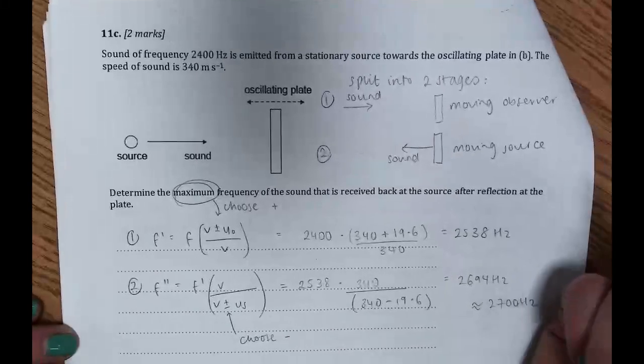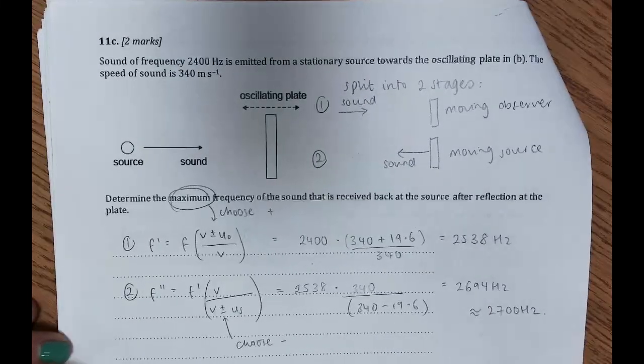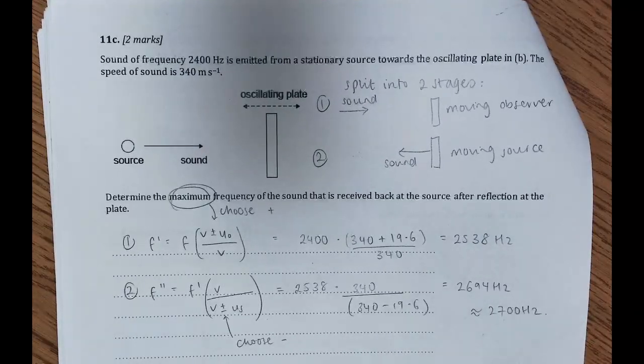11C, now this was really hard. This was a tricky one to get your head around. So, sound of frequency 2400 hertz is emitted from a stationary source towards the oscillating plate in B. The speed of sound is 340 meters per second. Determine the maximum frequency of the sound that is received back at the source after reflection at the plate.